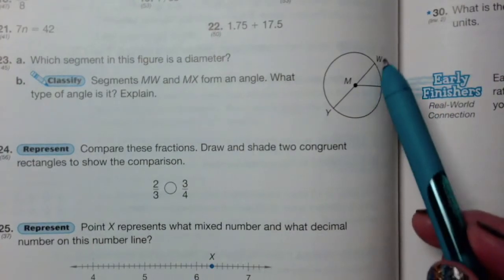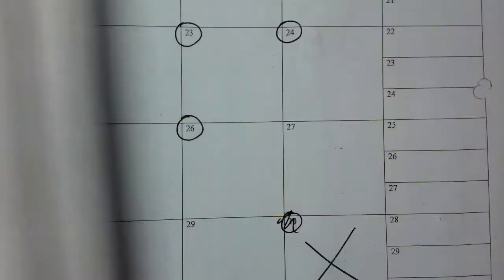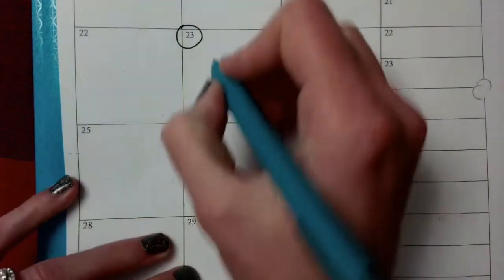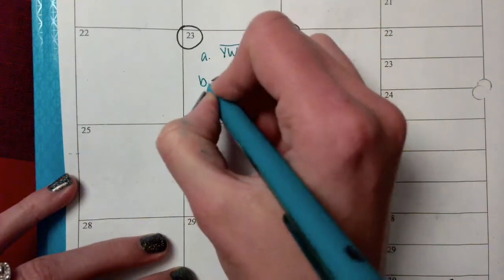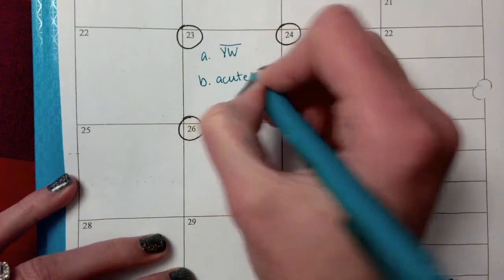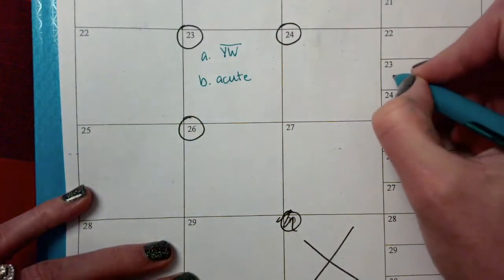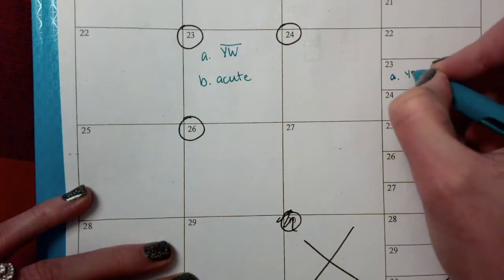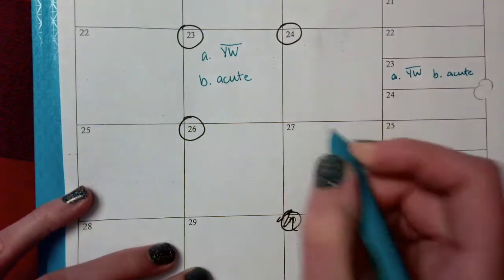MW, MX, right here, this angle? Well, that's an acute angle. So A, YW. B, acute.